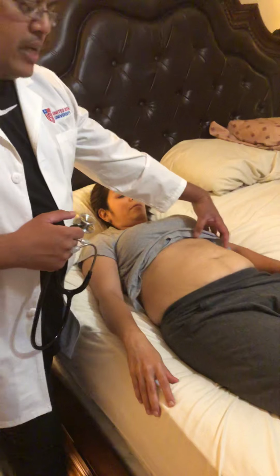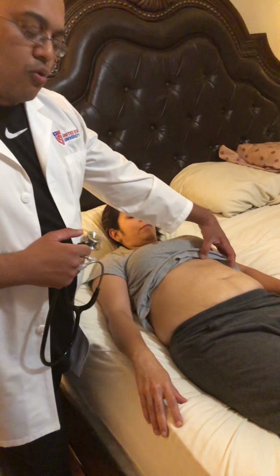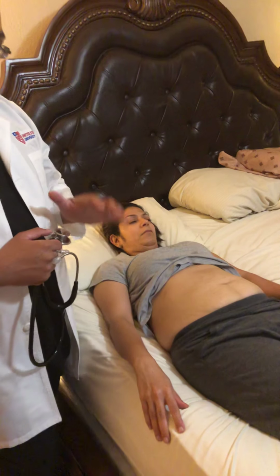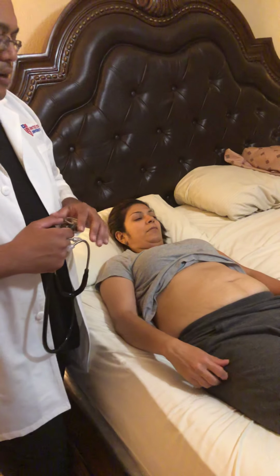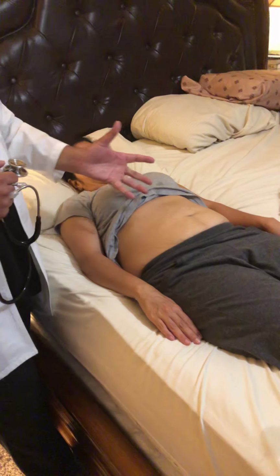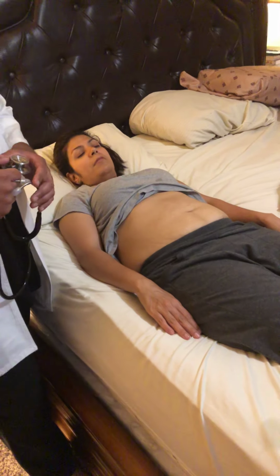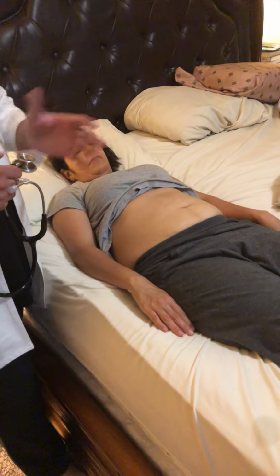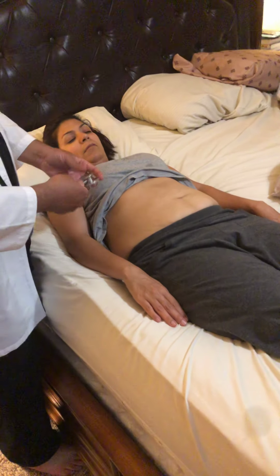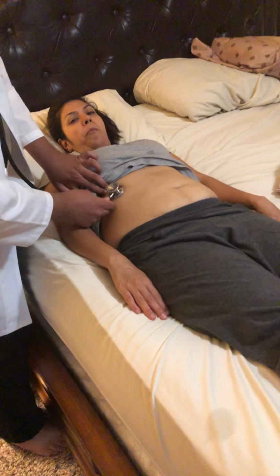And also the spleen, which is in the left upper quadrant. You can also hear a splenic friction rub if you have, for instance, a splenic laceration, which results in the pooling of blood around the spleen. So I'm going to go ahead and listen for any kind of friction rub of the liver first.